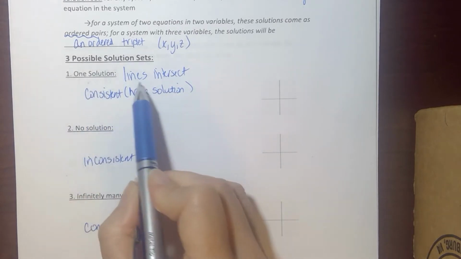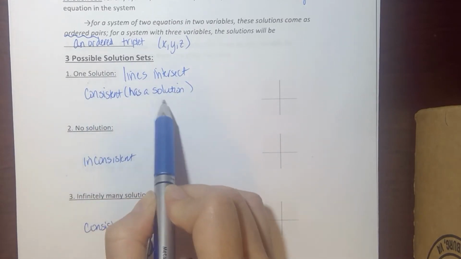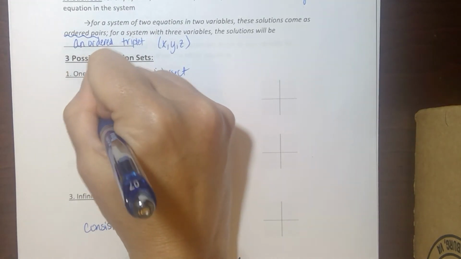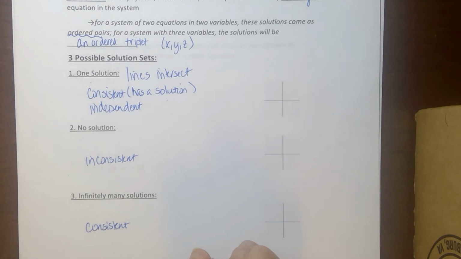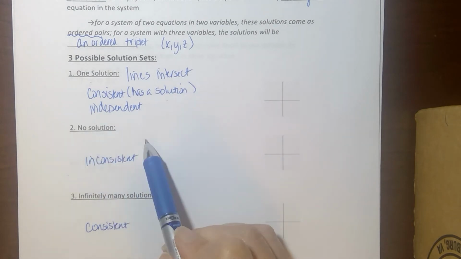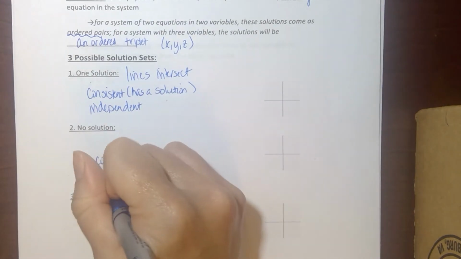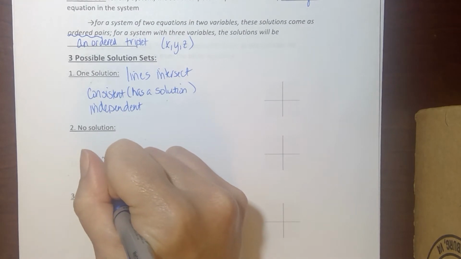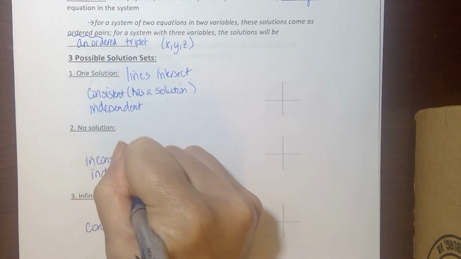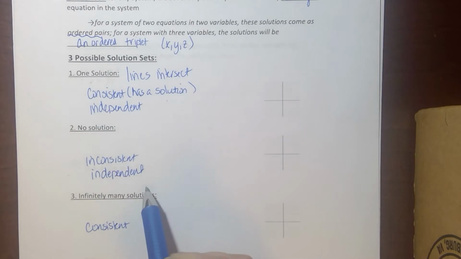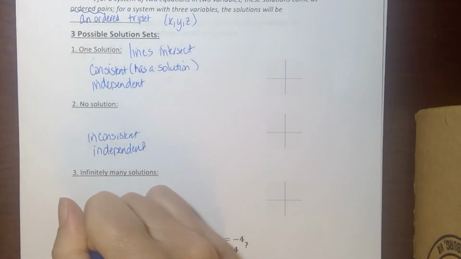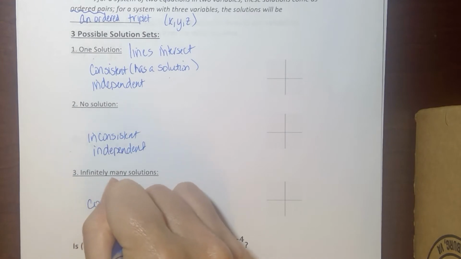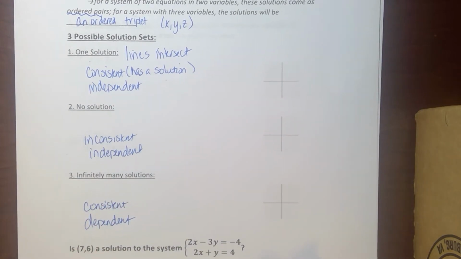When I have one solution, I have intersecting lines. That consistent system is what we call independent. The lines are separate lines. They are independent of each other. Where I have no solution and I've got those parallel lines, my system is also independent because the graphs are independent of each other. Down here where I have infinitely many solutions, that's where I have a dependent system. That's where I have those lines on top of each other.